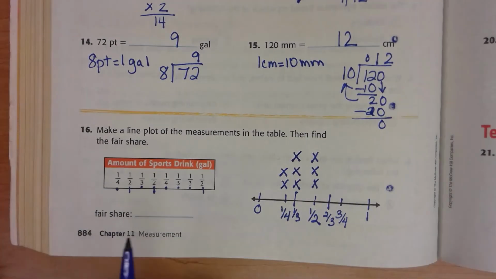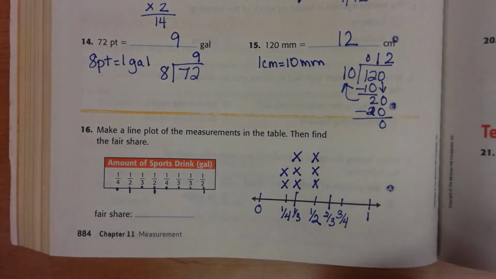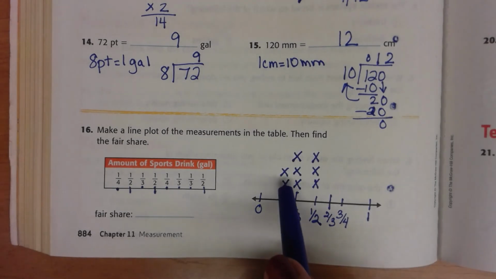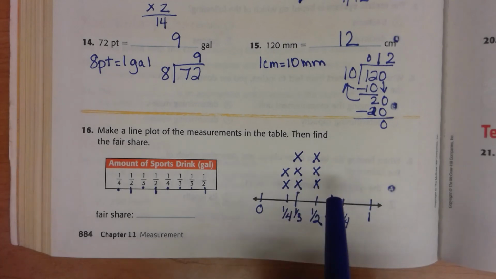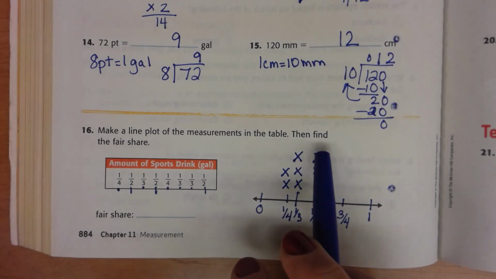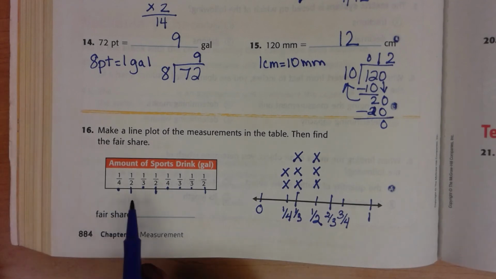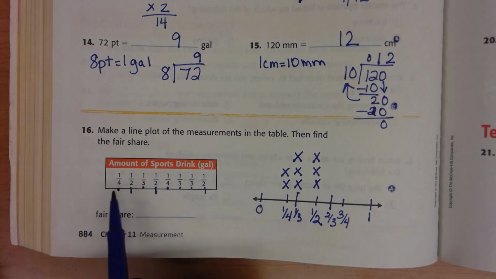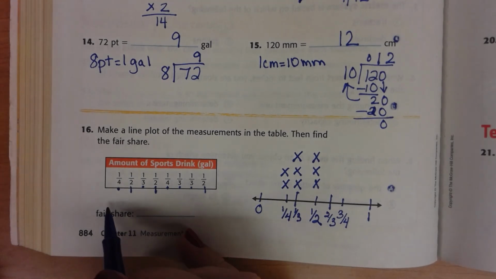Now, we're not going to worry about finding the fair share, but remember, if you were to find the fair share, you would have to add up each of these data points, 1/4 plus 1/4, plus 1/3 plus 1/3 plus 1/3, plus 1/2 plus 1/2 plus 1/2. And you would find that total using our adding fractions strategies. And then we would have to divide by the total number of data points. And there's 8 data points, or 8 X's, so we would take that total and divide by 8 to find the fair share. But we're not going to worry about that today.